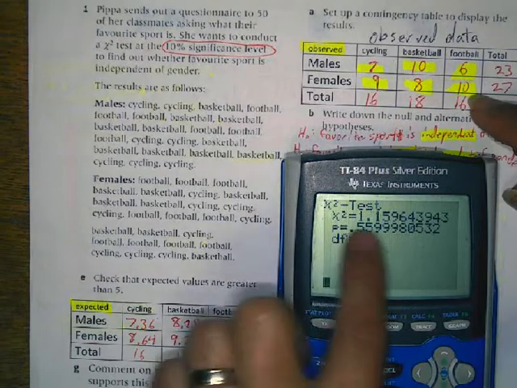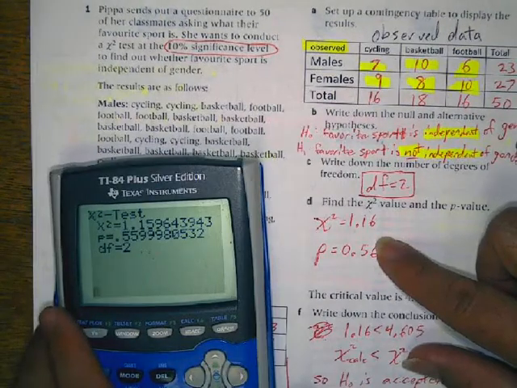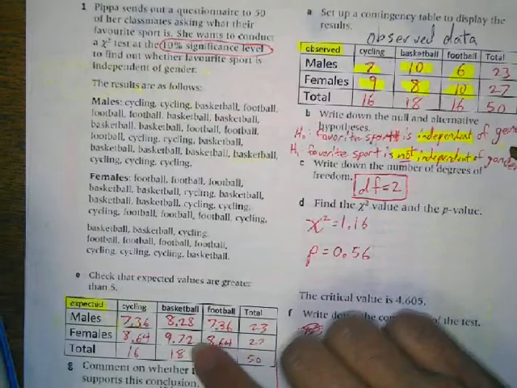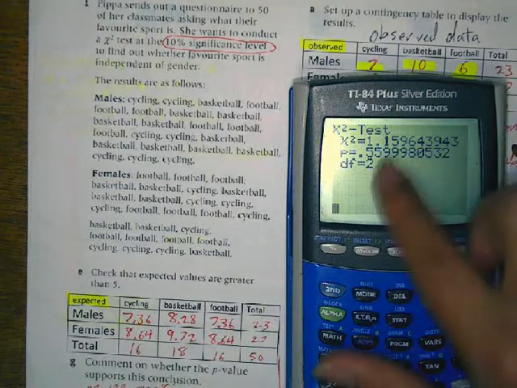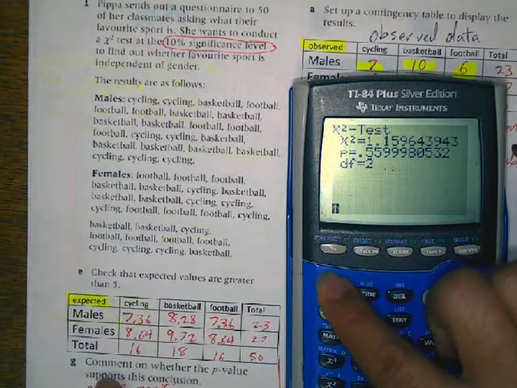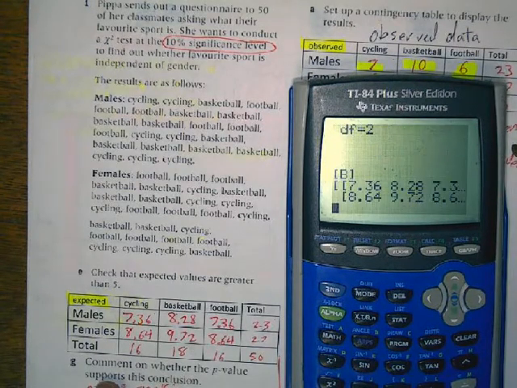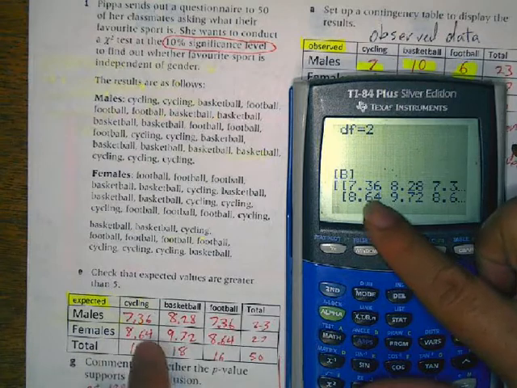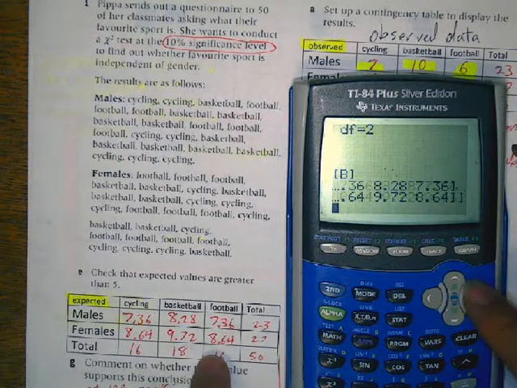Okay, we've got our chi-squared and our p-value, which is what we talked about earlier. And now, if I didn't want to calculate these by hand, I could just take my values from the calculator. I do second x to the negative 1 for matrix. I go down to B, hit enter, enter, and now I've got my values for my expected value here.